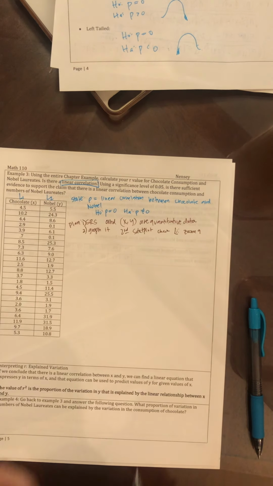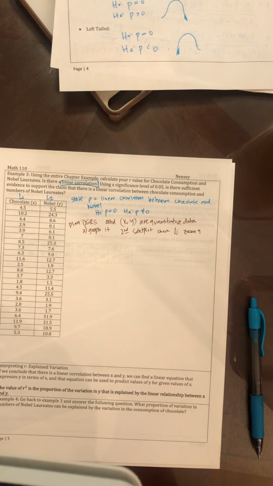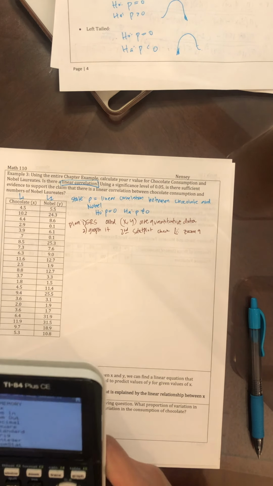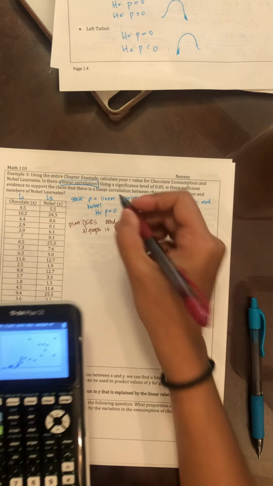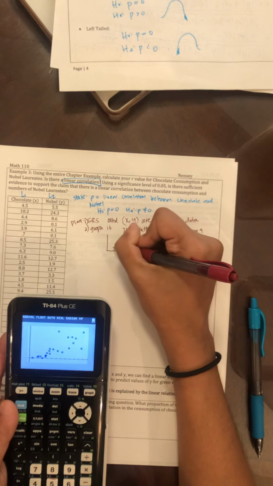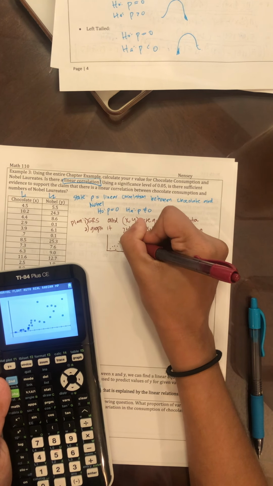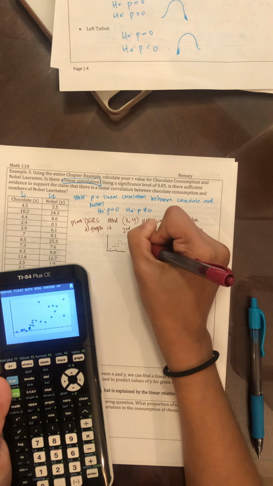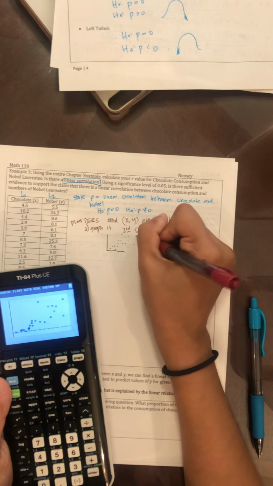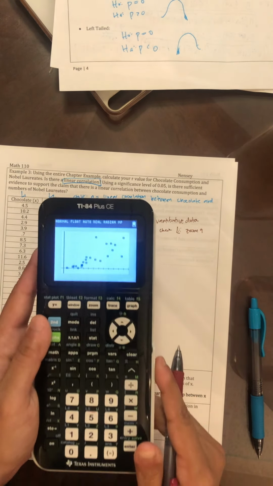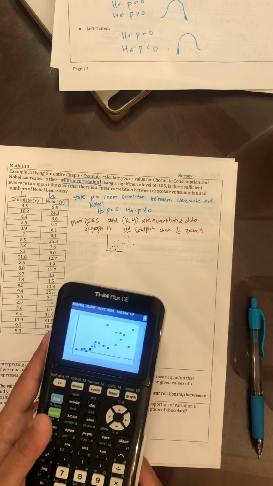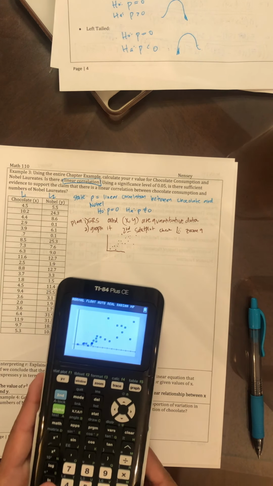Oh, sorry, I didn't erase the equation yet. Okay, zoom 9. You have something like this, so I'm going to sketch it. It's not perfect, but I'm going to try to do a good job of it. Now here's my question to you. Does it look like a straight line? Does it show outliers?